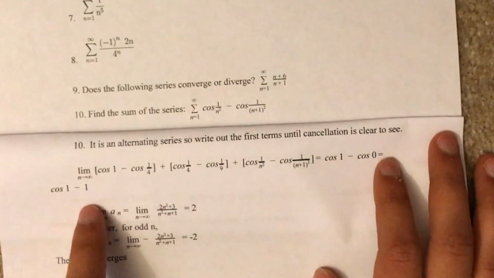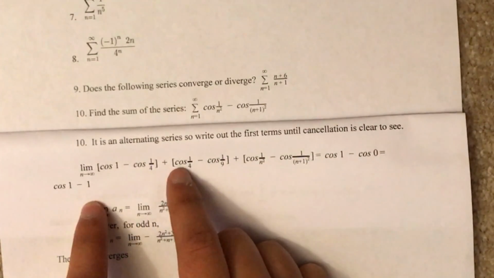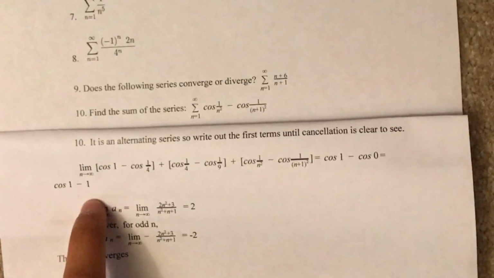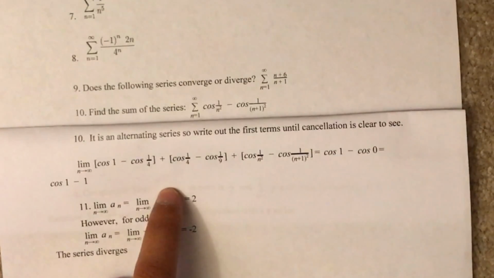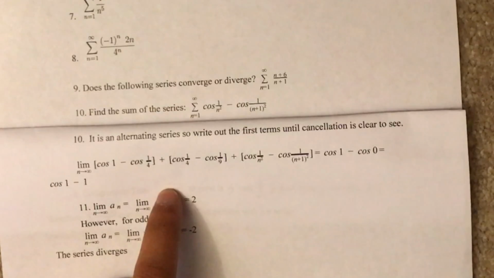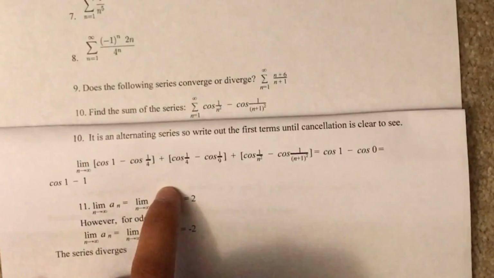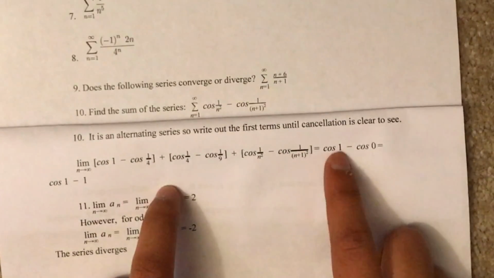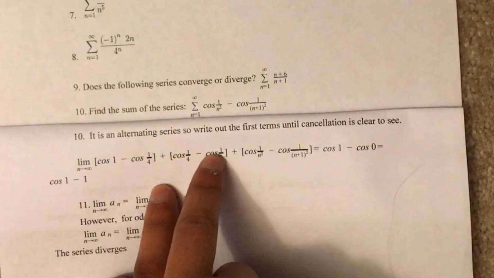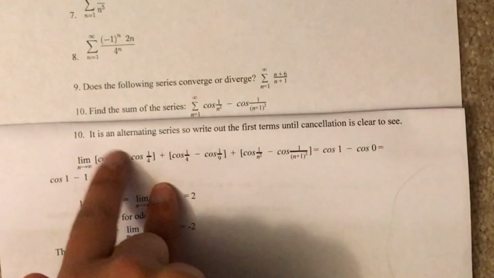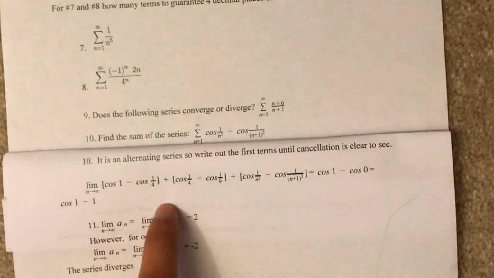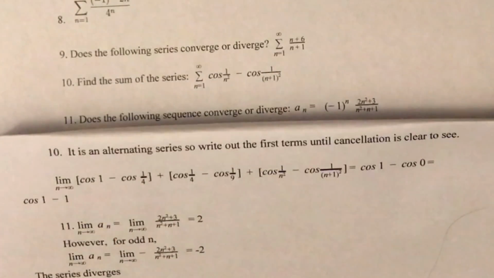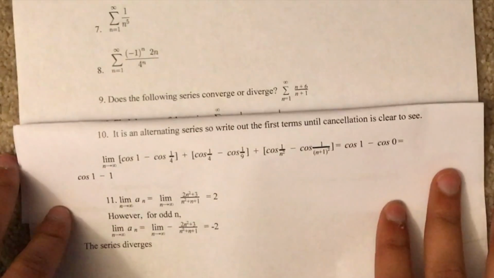And from this you can see that the cosine 1/4 and the cosine 1/4 here will cancel out because one's negative and one's positive. And so you can write a general rule for the series as well, which would be cosine 1 over n squared minus cosine 1 over n plus 1 squared. And this would equal the limit as n goes to infinity of cosine 1 minus cosine 0, because these middle terms would cancel out and you would be left with the first term and the limit as n goes to infinity of the last term. And so you would end up with cosine 1 minus 1, and therefore you know that the series converges.